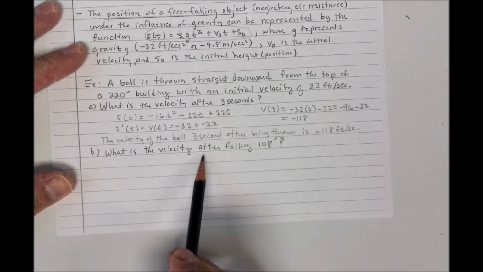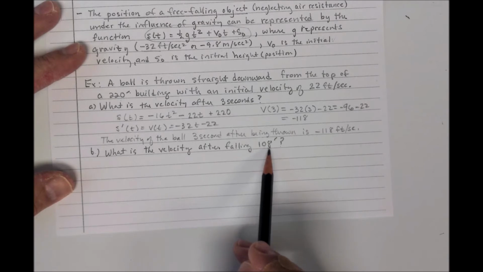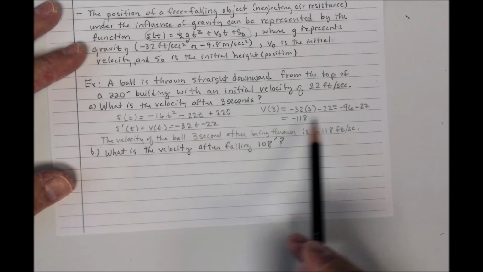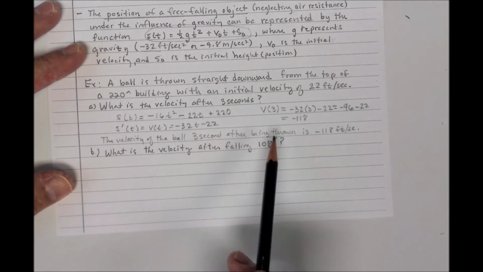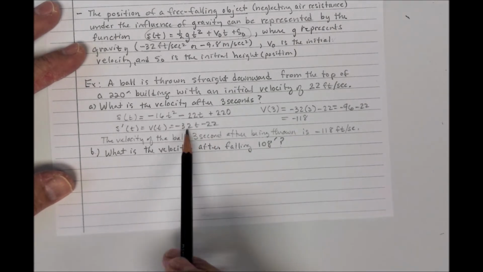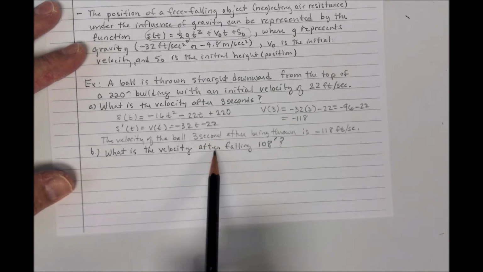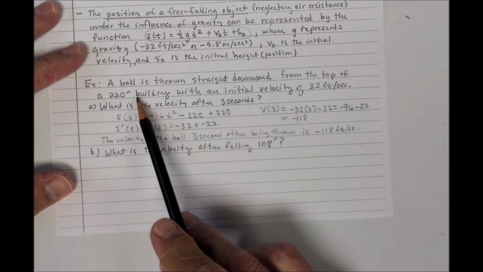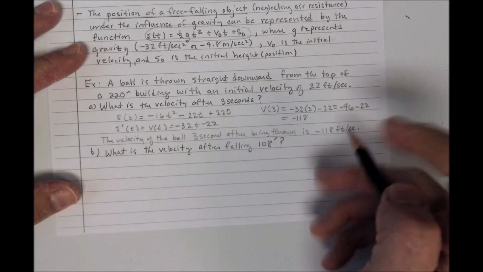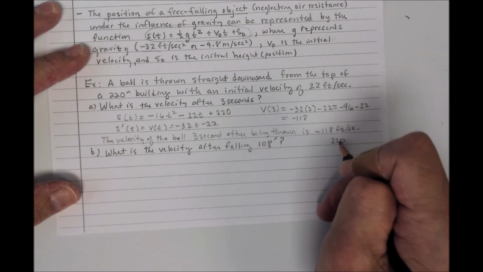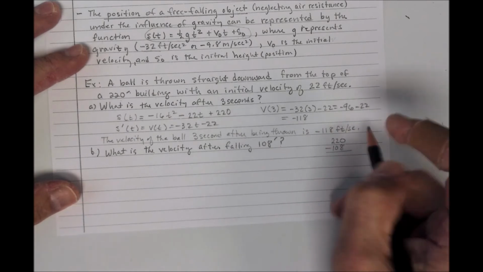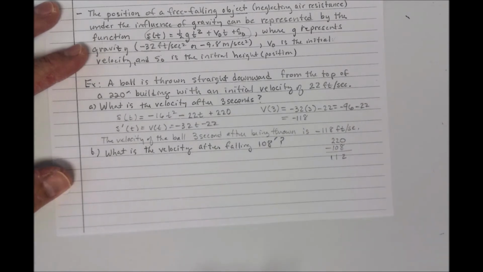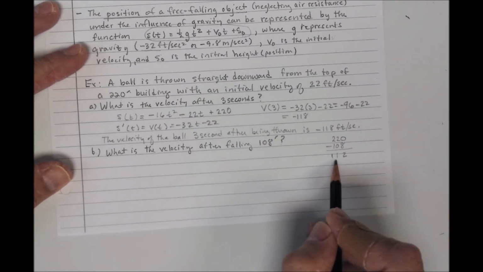What is the velocity after falling 108 feet? Now this didn't give me a time like it did back here. Here it was easy. I have the derivative, right there it is. I just plug in the number. Well, I don't have the number for time. But I do know that it dropped 108 feet. Now it started out 220 feet off the ground. So if it drops 108 feet, that means it is 112 feet off the ground.